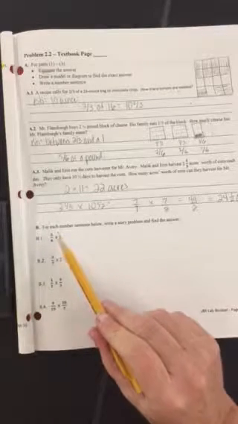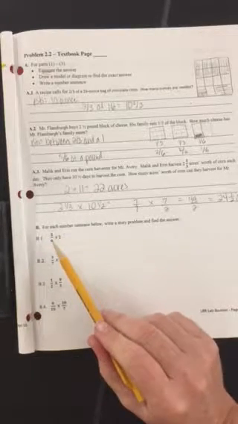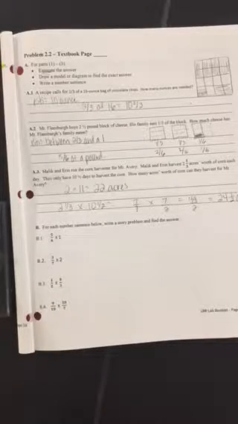All right, if there is time left in class, you may start your homework. You do not need to do B. We will do B as a warm-up on Friday. So if you've gotten to here, you are done, and you may start your homework. See you Friday.